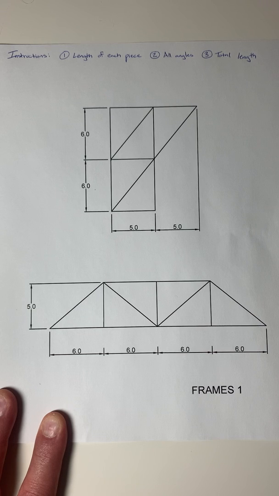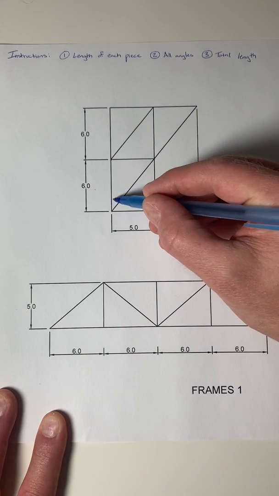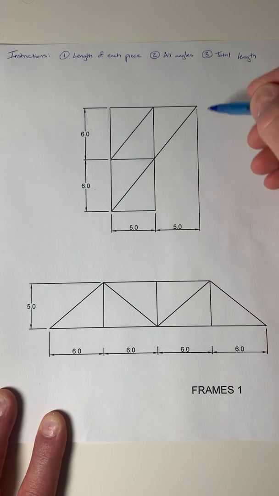Then you're going to find out what are all of the missing angles. So what is this angle here? What is this angle here? And all of the other missing angles. And then finally, what's the total length of material that you'll need to make this frame? So I'll go ahead and do a couple of examples here, and then you can do some on your own.